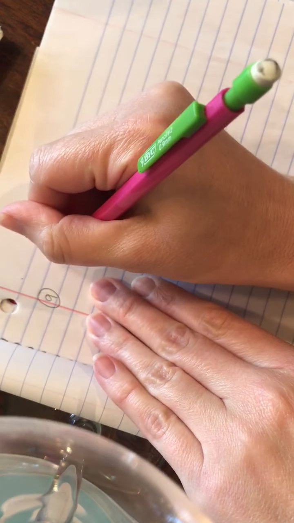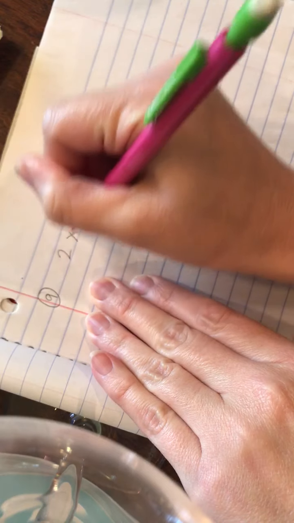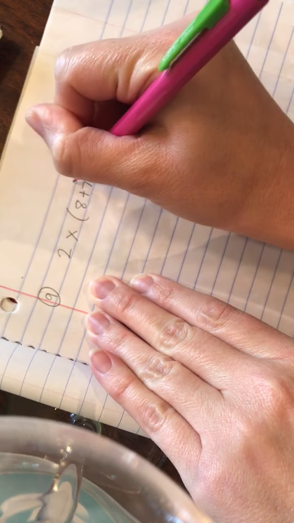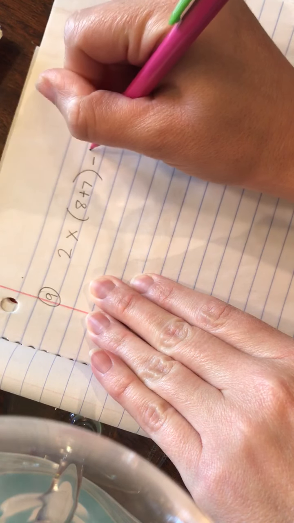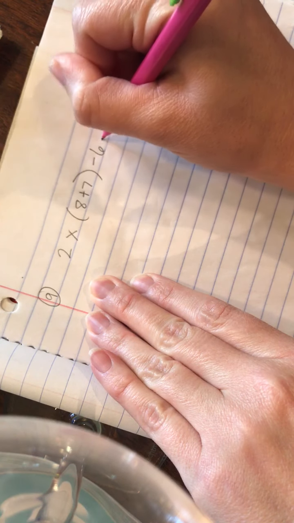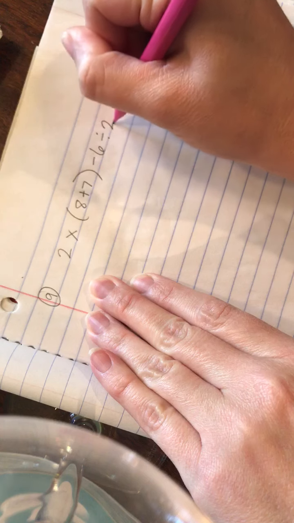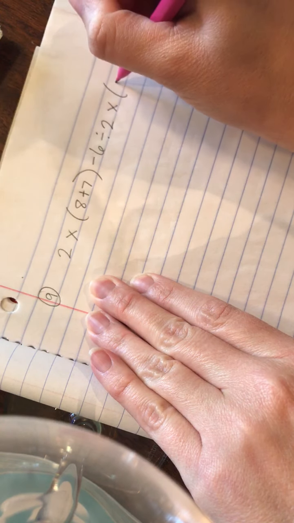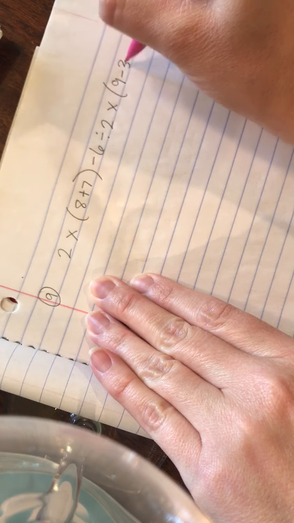So let me move over here to my paper and I'll write out the first problem. So it is 2 times 8 plus 7 in parentheses minus 6 divided by 2 times parentheses 9 minus 3.